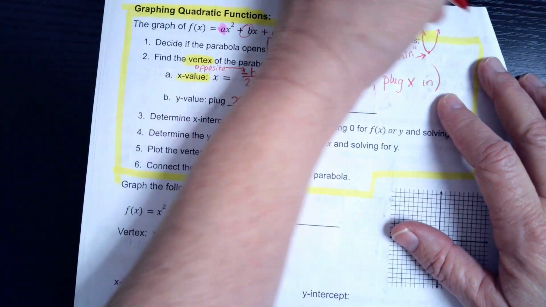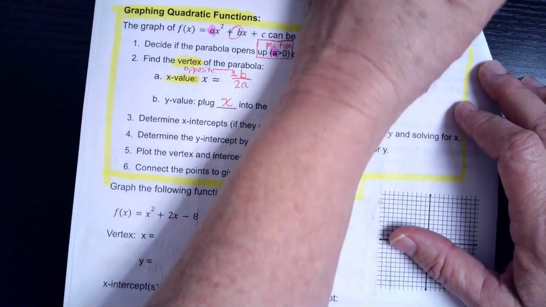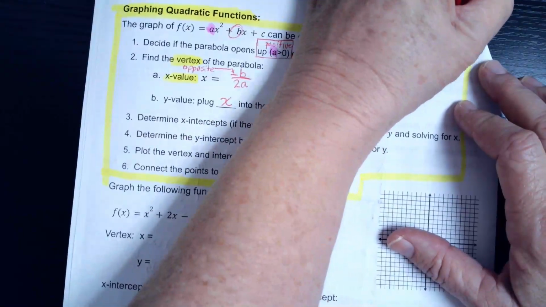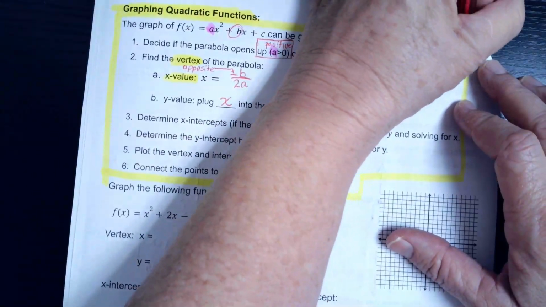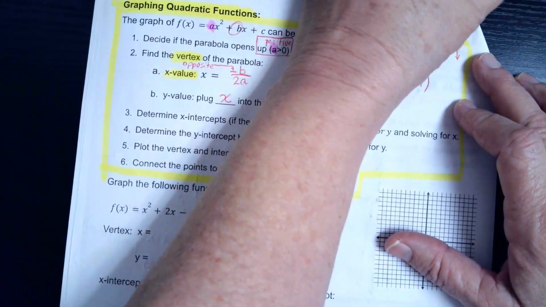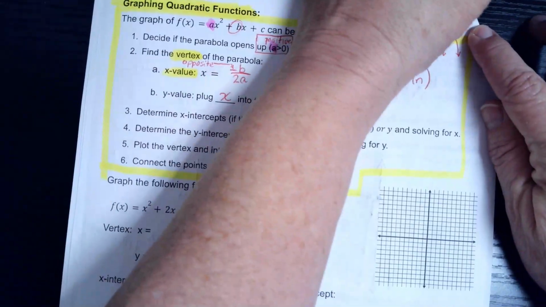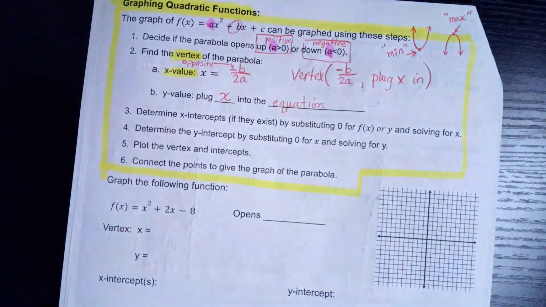All right. So what would have to happen for a max? Well, it would have to open downward. The vertex would have to be at the top, the rest of the parabola goes below it, and that vertex would be a max. So you may be asked, does this parabola have a maximum or a minimum?